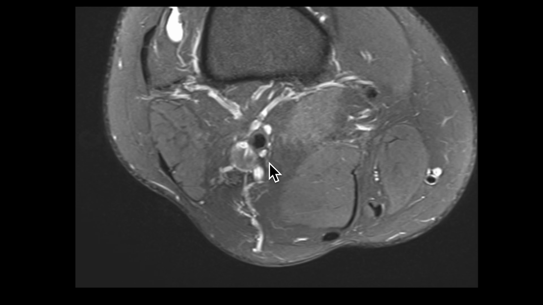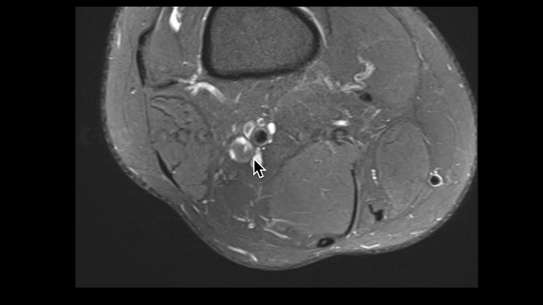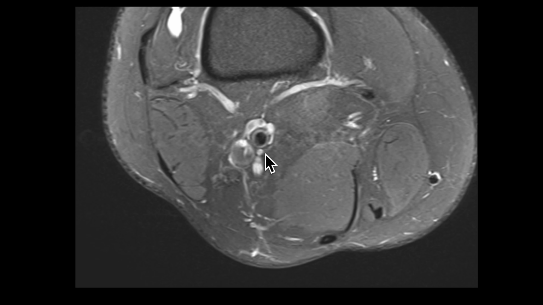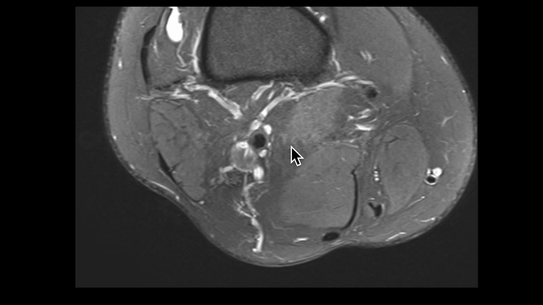I mentioned earlier the popliteal artery and vein. Routine knee MRI is not very good at looking at vascular structures, but you may still be able to see pathology. For example, if there was a large aneurysm arising from the popliteal artery, you may be able to see that outpouching. We're very poor at assessing the veins on a routine knee MRI. You would need a more dedicated study such as an MRV.